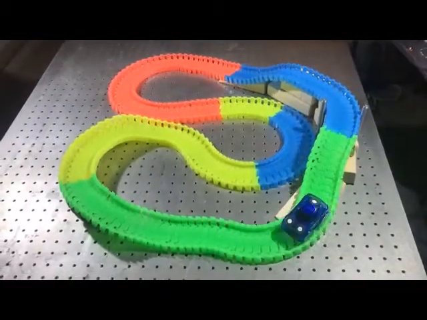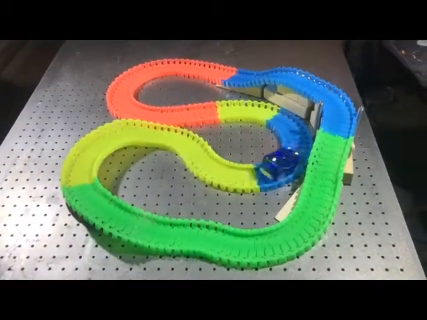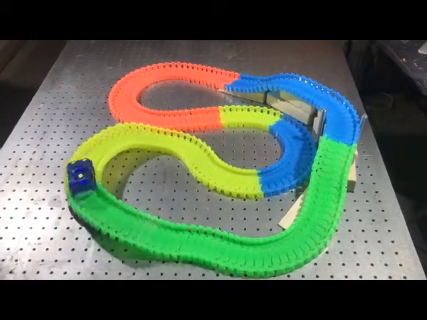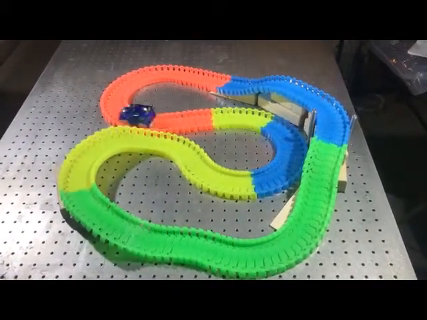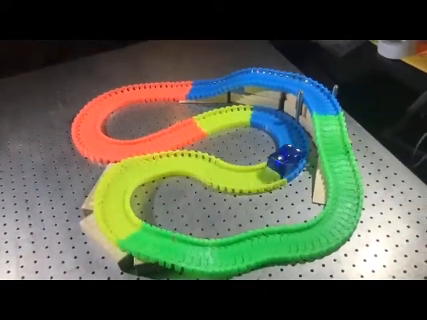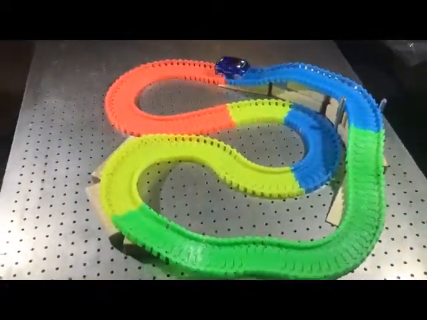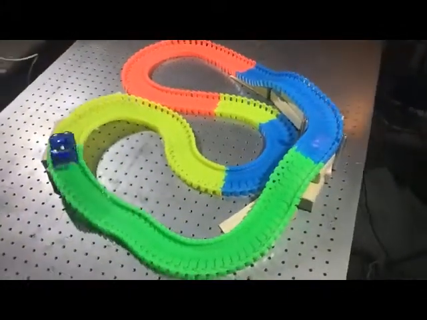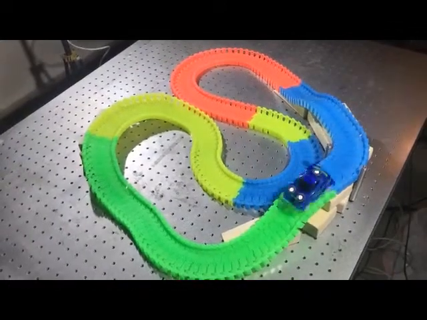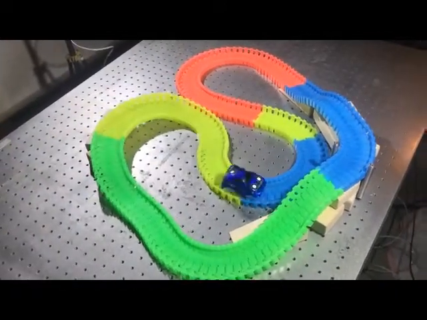Alright, here is a standard video of the car traversing the track. The car starts and goes around in a clockwise manner around the track. The track is supported by a standard optics table and has a hill on the right hand side and several curves throughout. We're going to focus in on the yellow, blue, yellow section in the middle of the track.